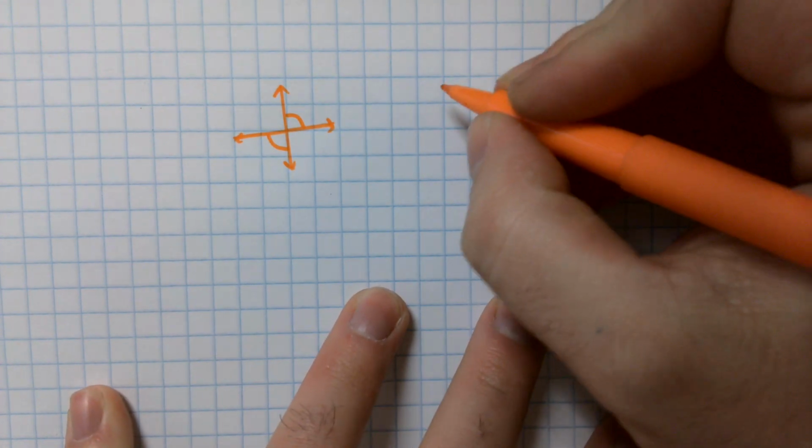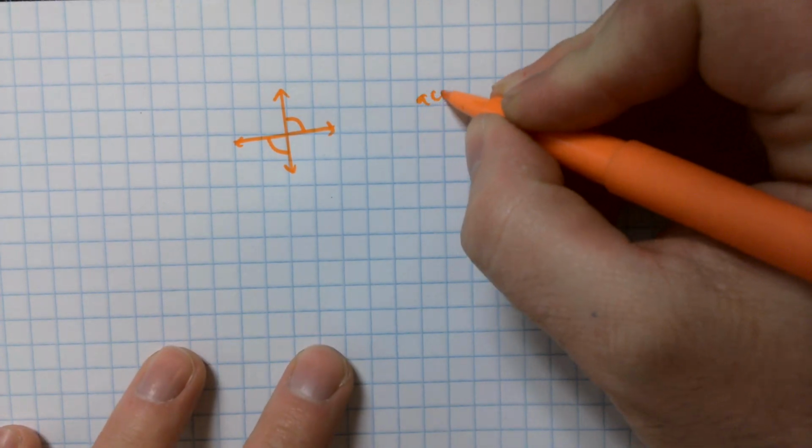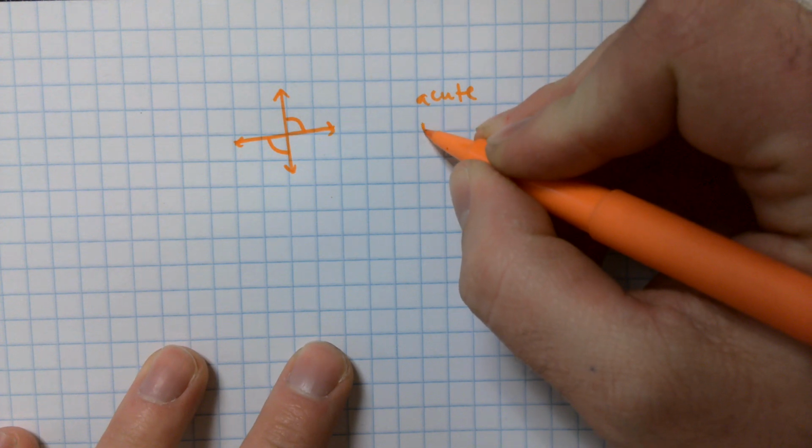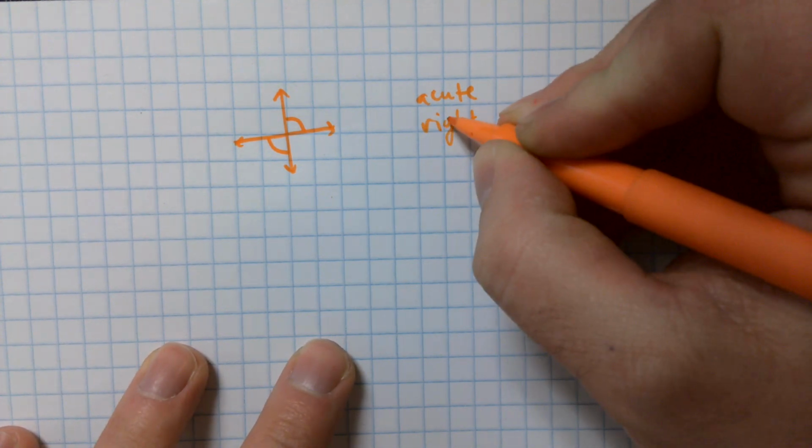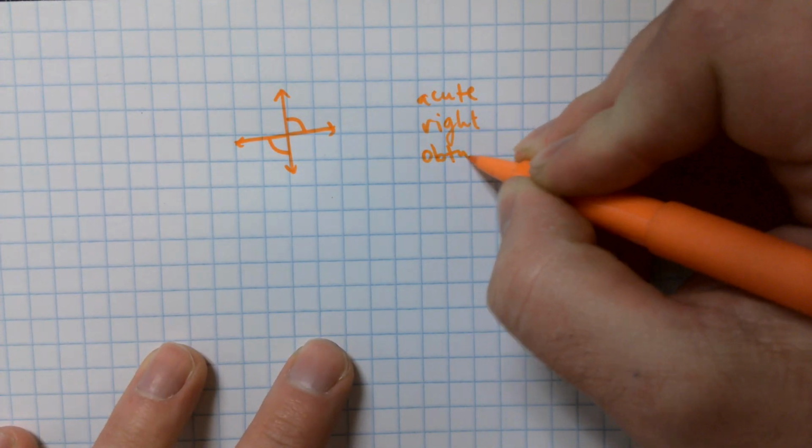Okay, what types of angles are you talking about? Acute angles. Okay. Right angles. Okay. And obtuse. Okay.